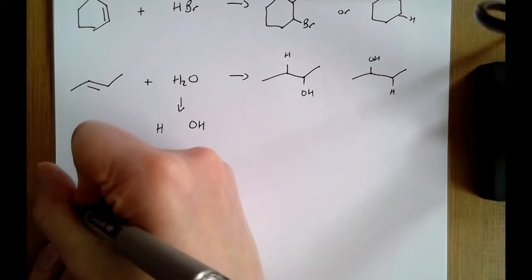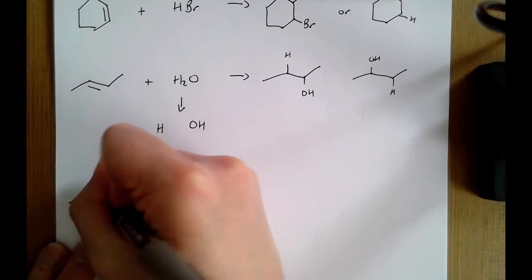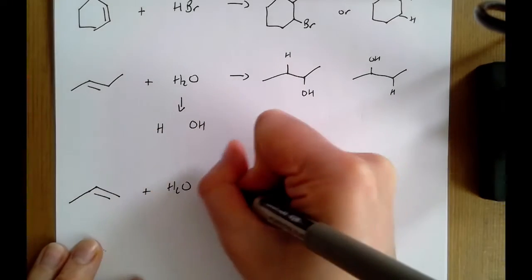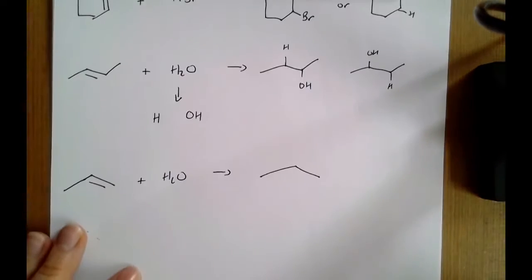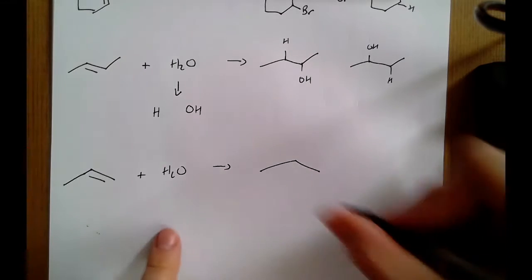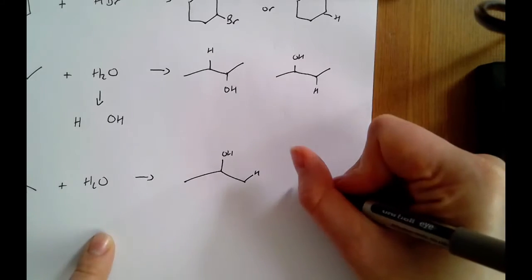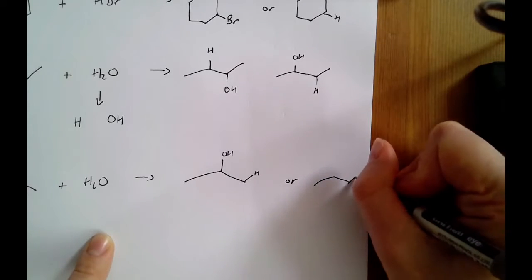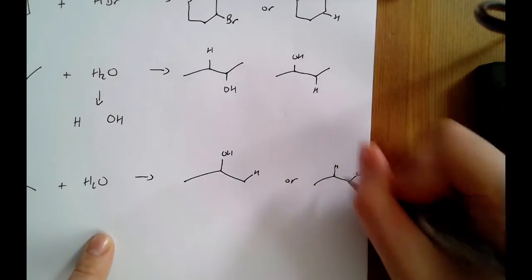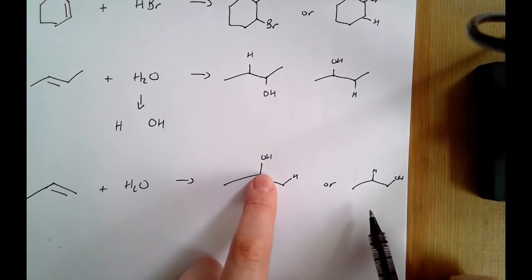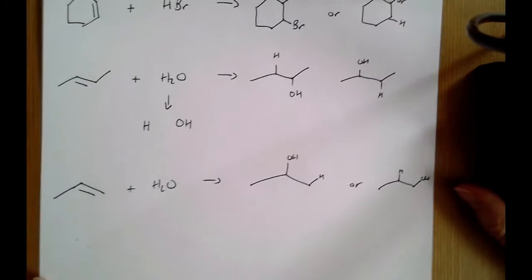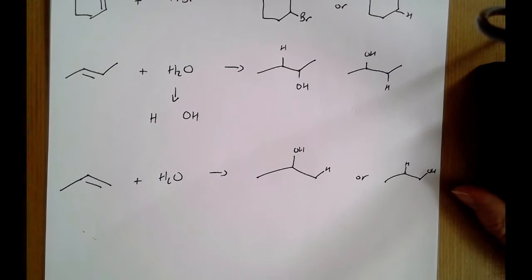If we look at a different example, reacting it with H2O, I draw my product, again without the double bond, put an OH on one and a hydrogen on the other. Or I can put the OH on the end and the hydrogen there in the second one. In this case, it is different. You've got OH on carbon 2 or OH on carbon 1.